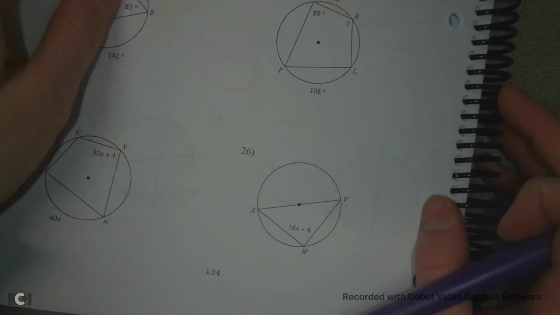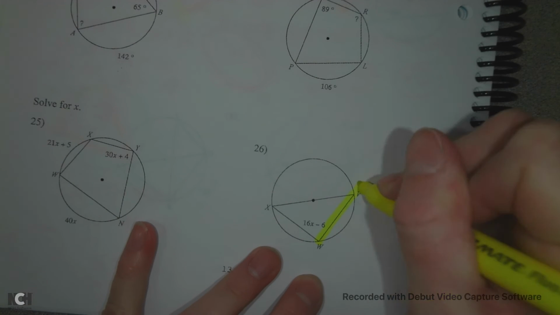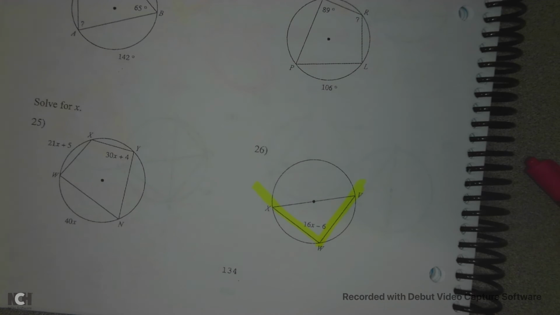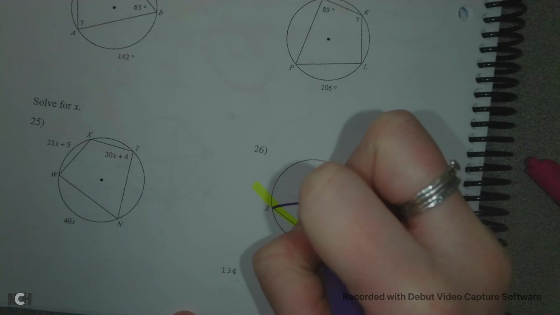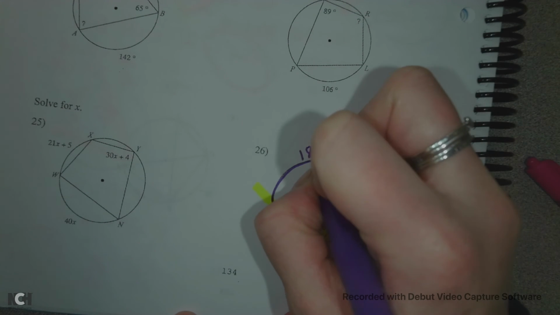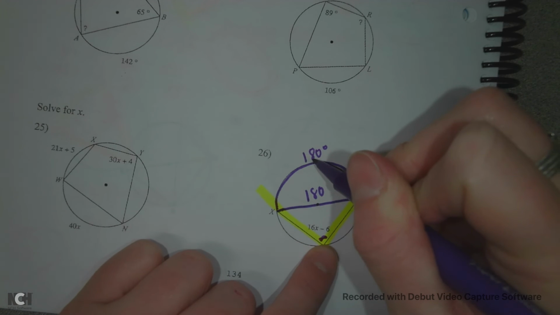On 26, this one is slightly different but still the same. This angle right here matches with a diameter. This diameter, remember, is 180 degrees, which means that this arc is also 180 degrees. This angle here is half as much as this arc.